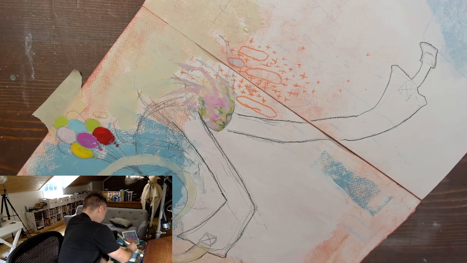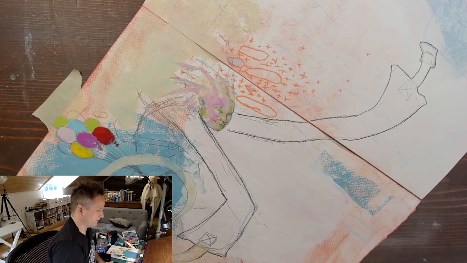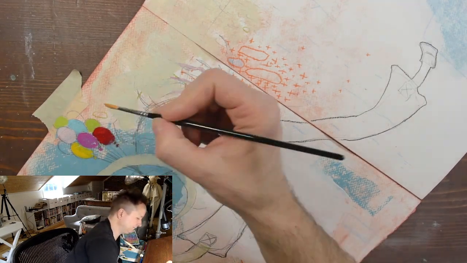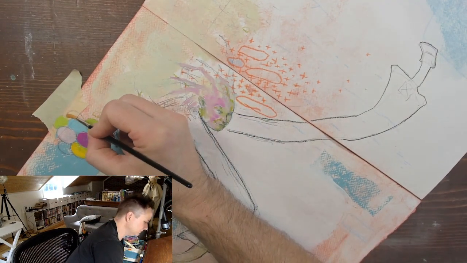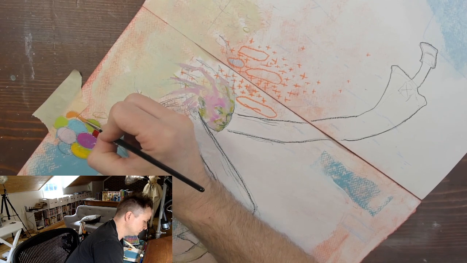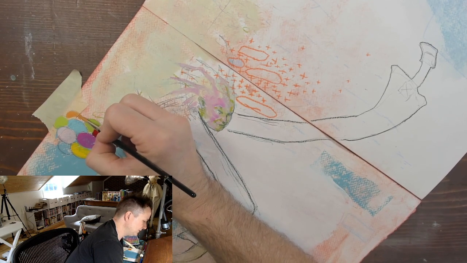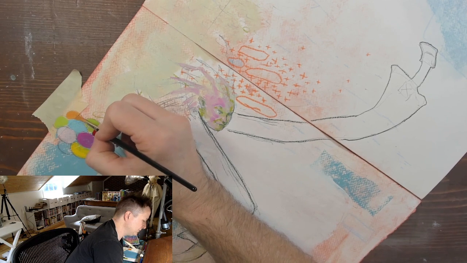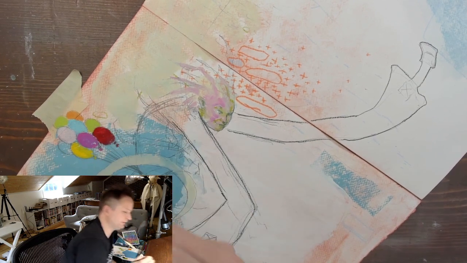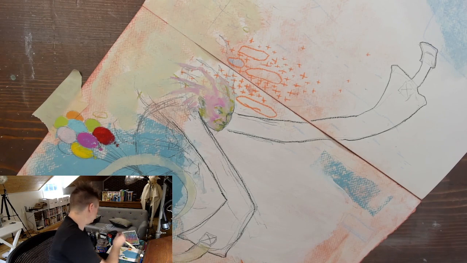There we go. Alright, let's see how this ends up looking. It's not too orange, but I guess it'll be okay.